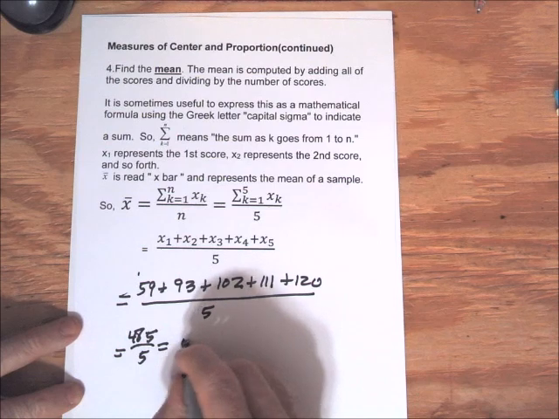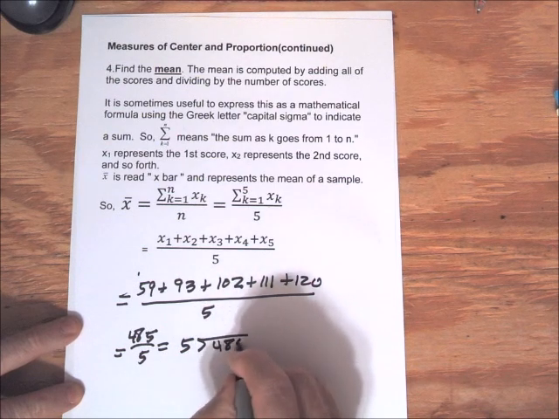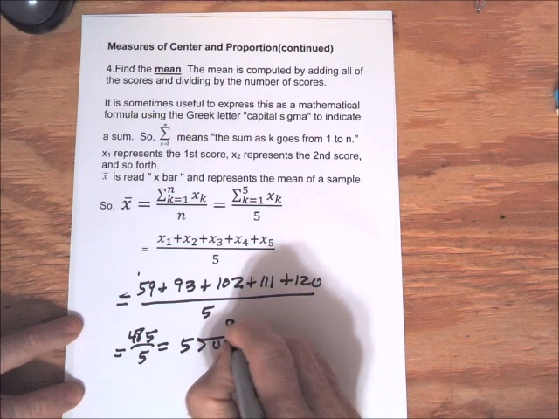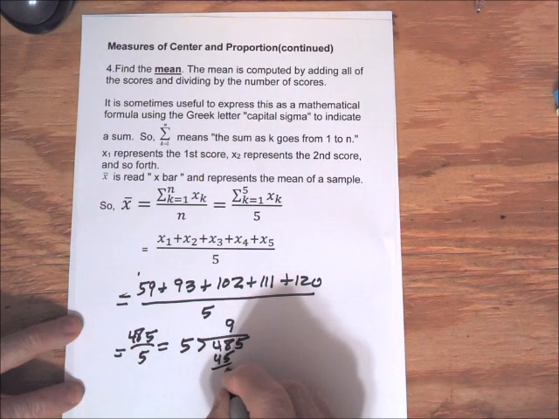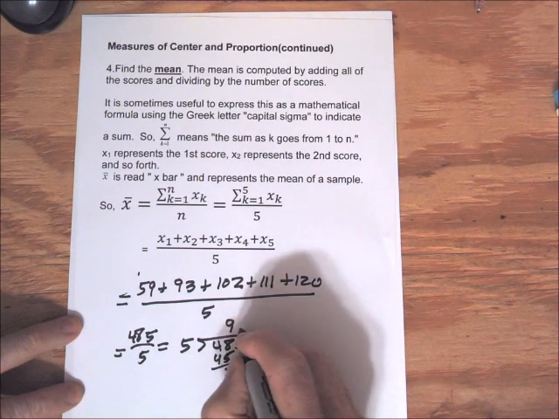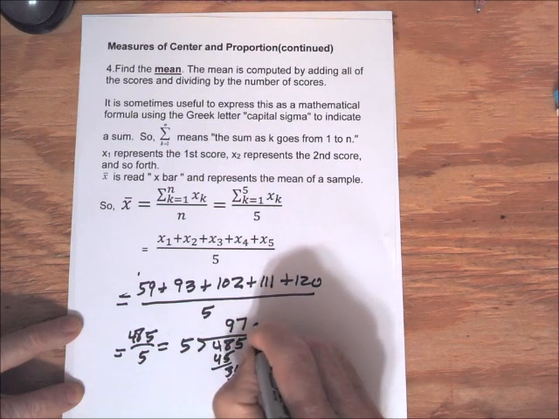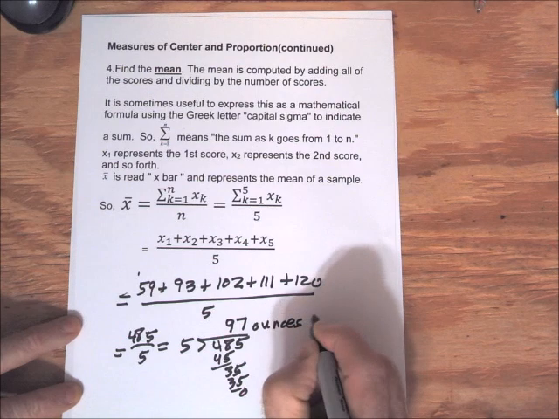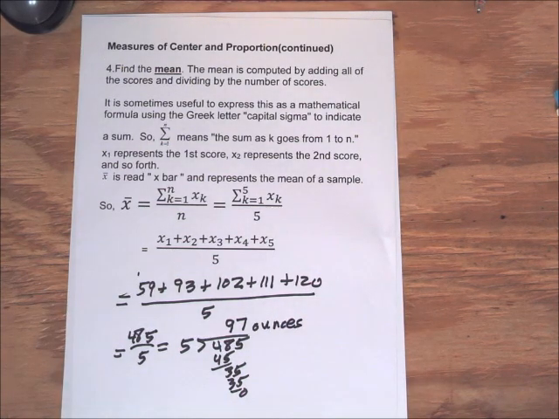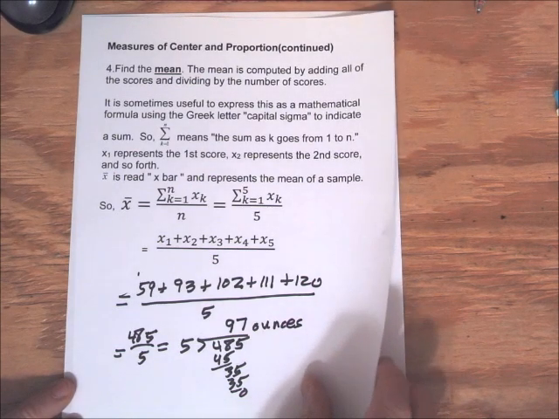So 5 into 485, 9 times 5 is 45, remainder 3, bring down 5, 5 into 35 goes 7 times. So the mean is 97 ounces. Okay, so those are the four measures of center: mode, median, mid-range, and mean.